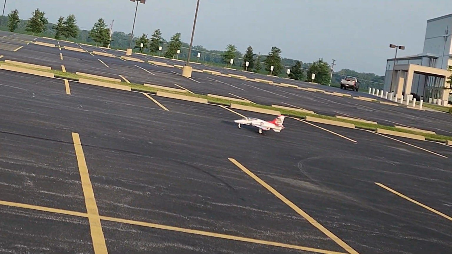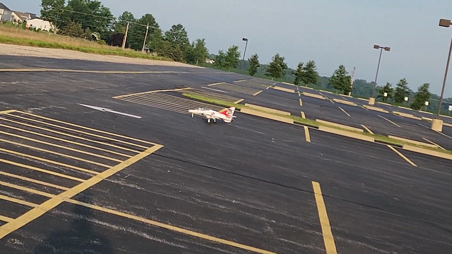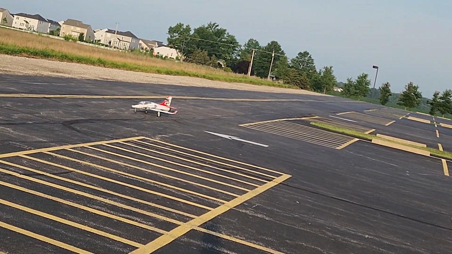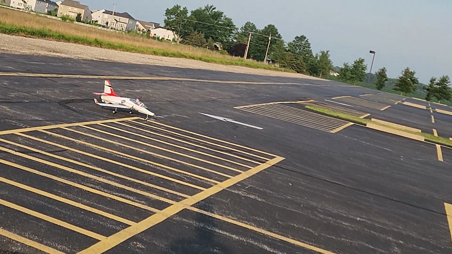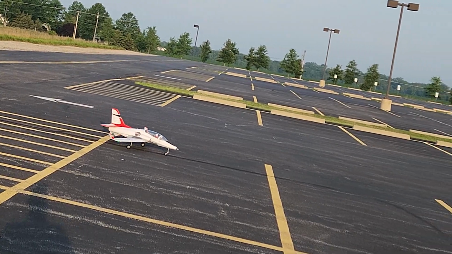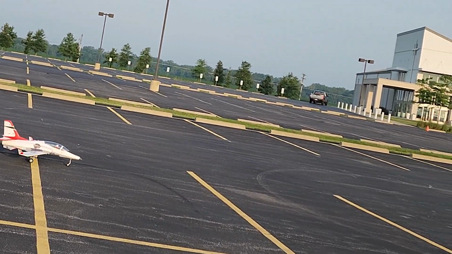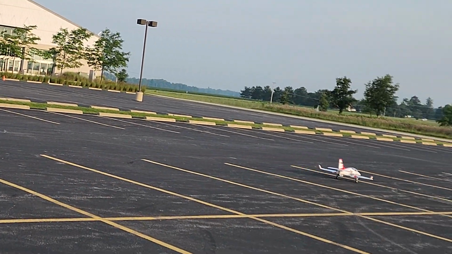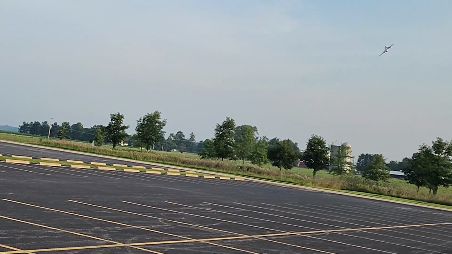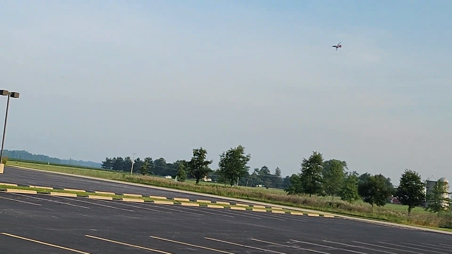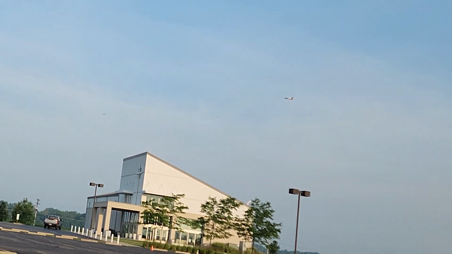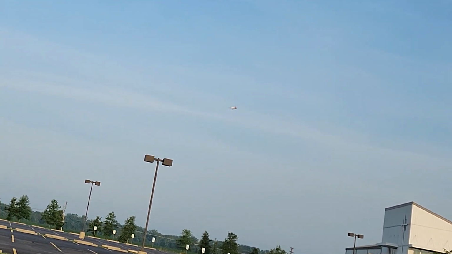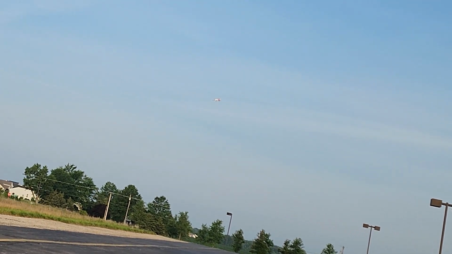So a little bit better. You know, I feel like if I practice this enough, I'll get it. Back to one click on the flaps. Let's try this one more time. My timer's starting to do the countdown, so my 3.5 minutes are up, I guess.